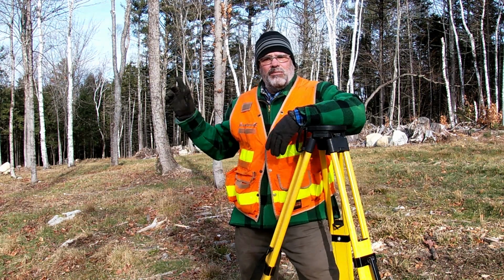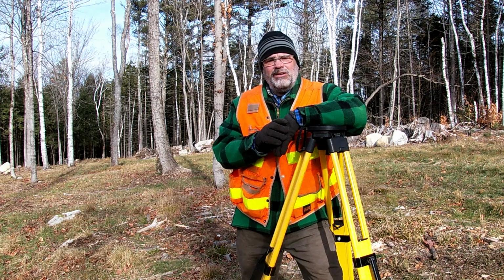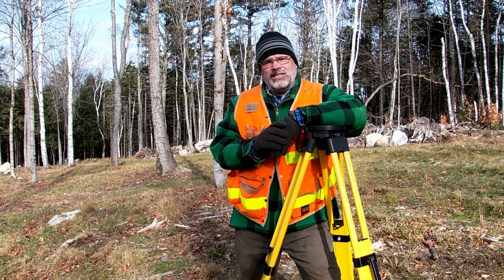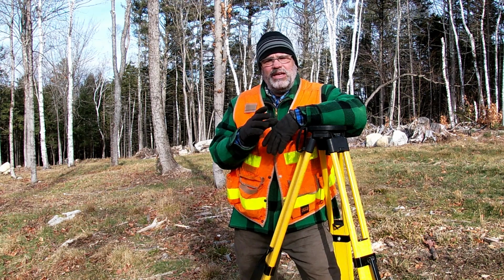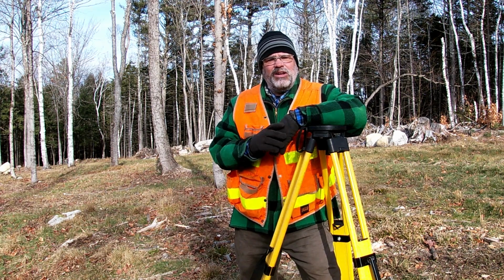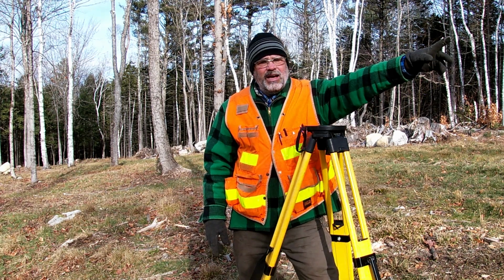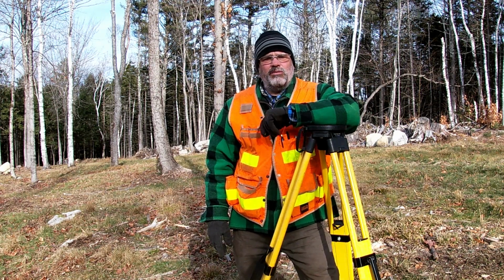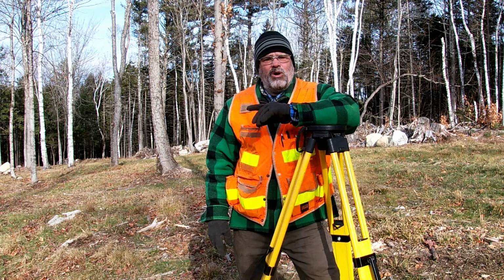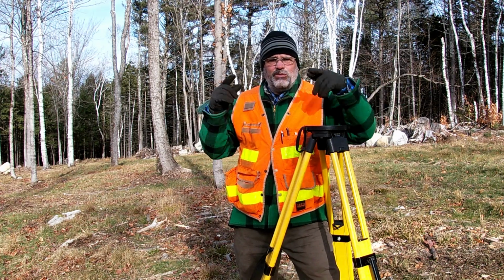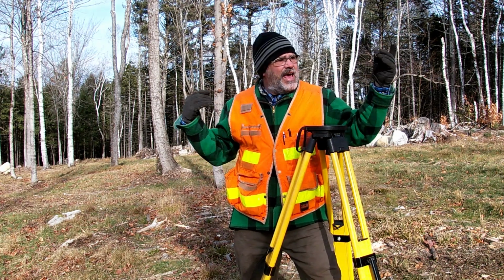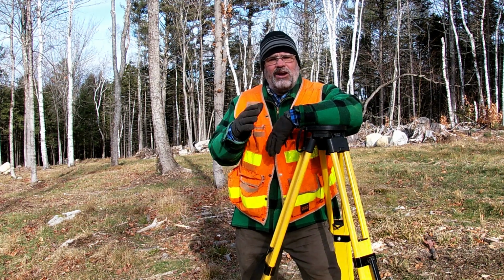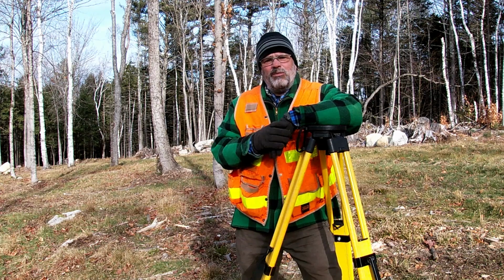So point A will be our point of beginning. It'll also be our coordinate origin, and we call that the 0 station with north 0, east 0, and elevation 1000. Now point B at the corner of the stone wall is going to be our northernmost point. So it's going to be north, whatever distance this is, which we will measure, and east 0. So that's how we're going to set our coordinate system. That's our frame of reference.